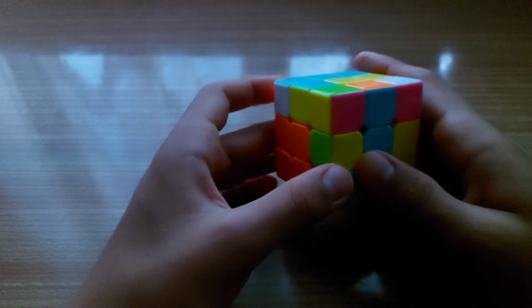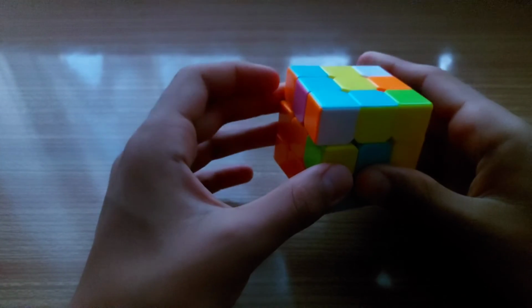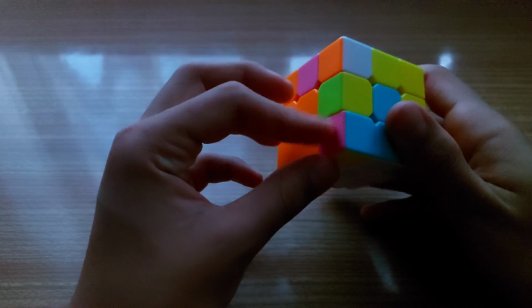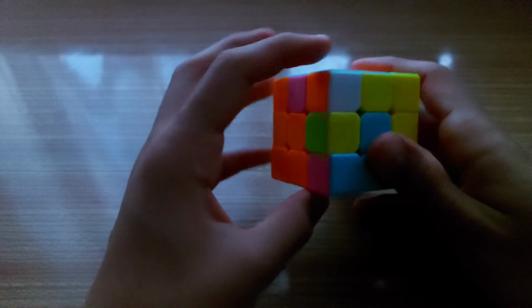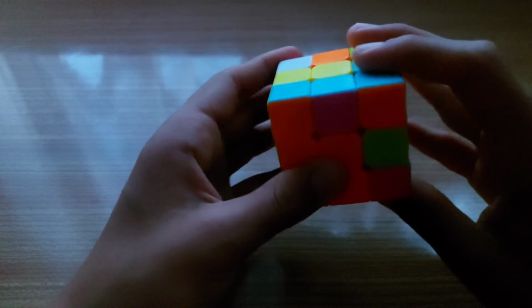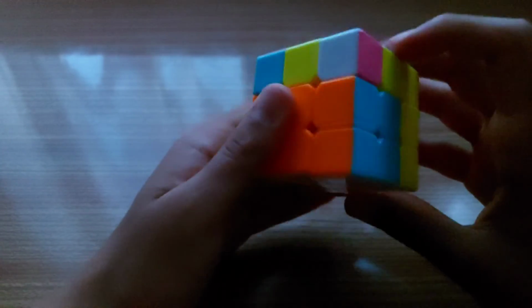So now what we do is we return it to where it came from. What I mean by that is we return the corner on top of where it needs to go into. It needs to go into here. So we put orange, blue, and white on top of here where it needs to go into. And now we can simply just do this method here. So we do right, inwards, and down.